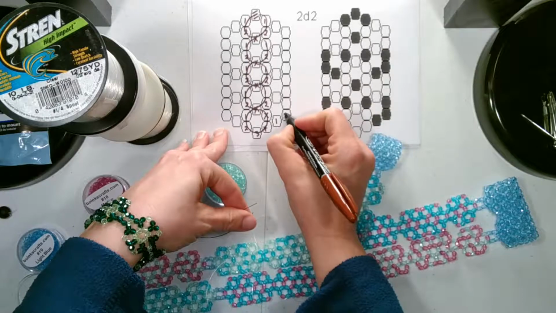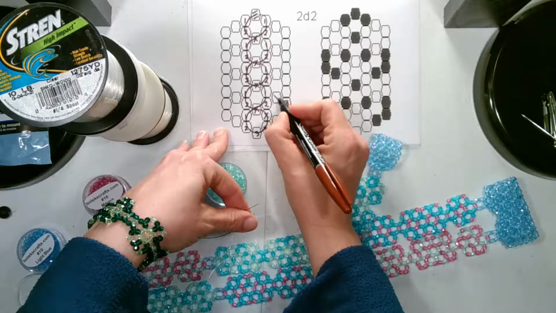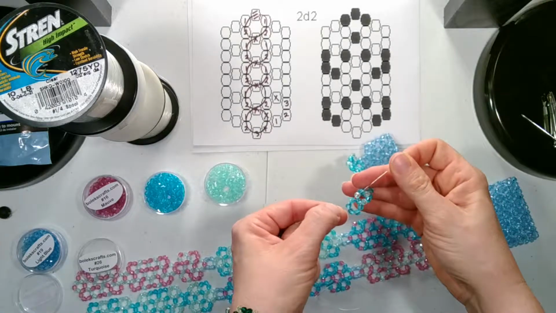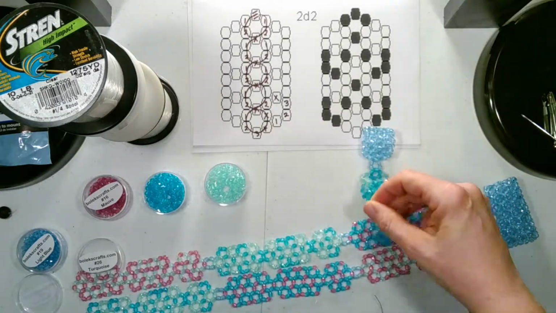Then we're going to add 1, 2, 3 and cross. And these will be added to the string coming out towards the end of your row.